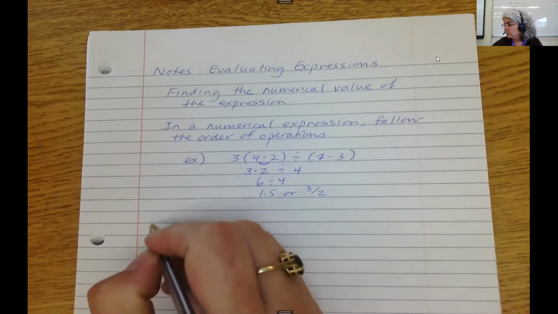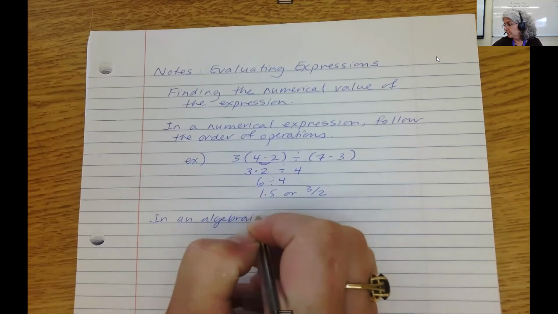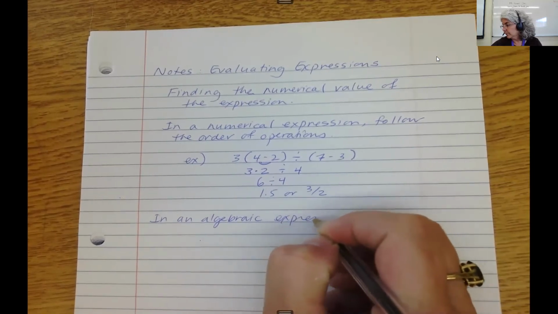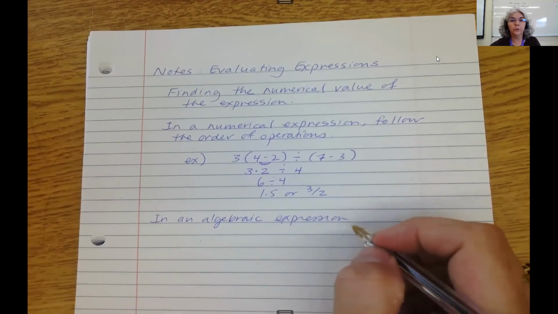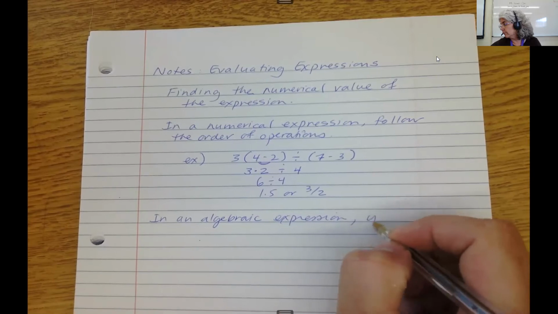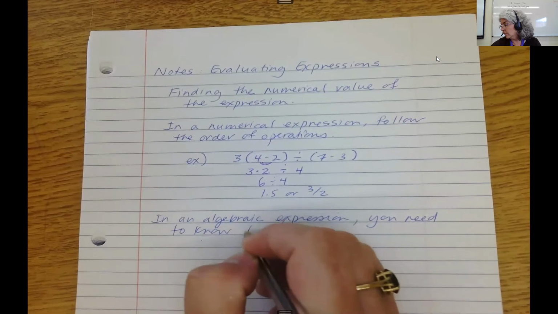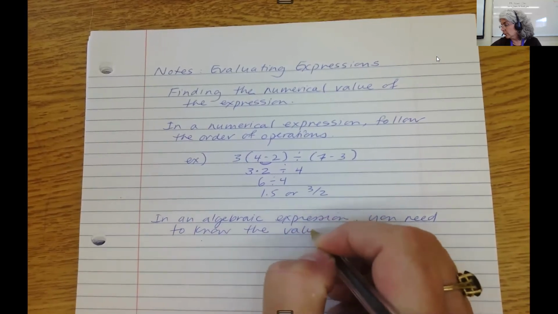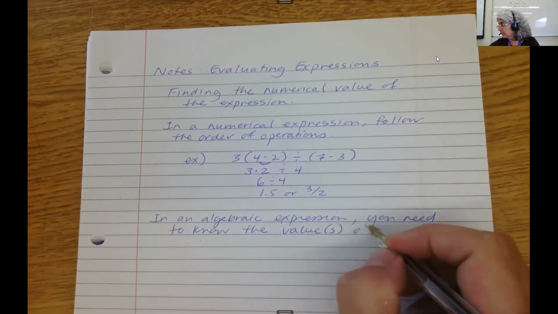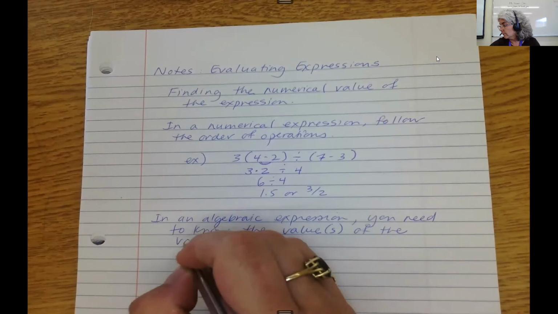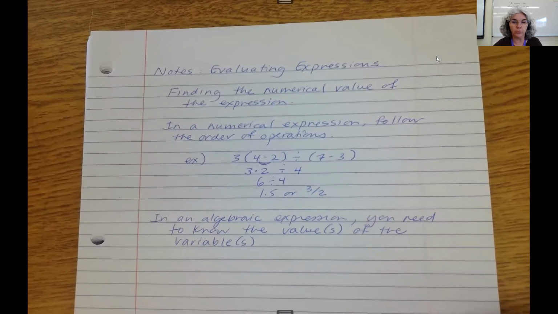In an algebraic expression, you need to know the value or values of the variables. So I'm going to write values with an S in parentheses in case you have more than one variable. And the same here, variables. It could be just one variable, it could be more than one.